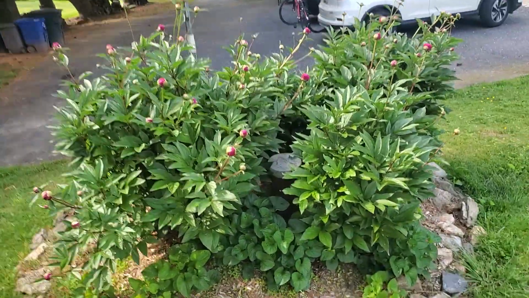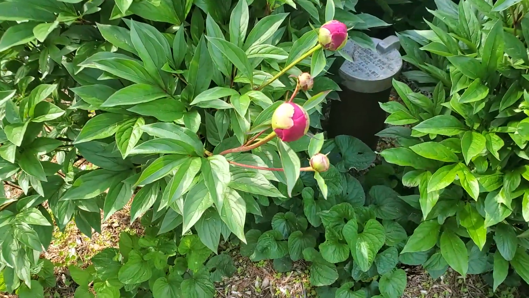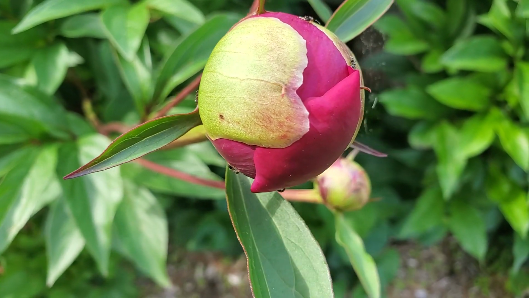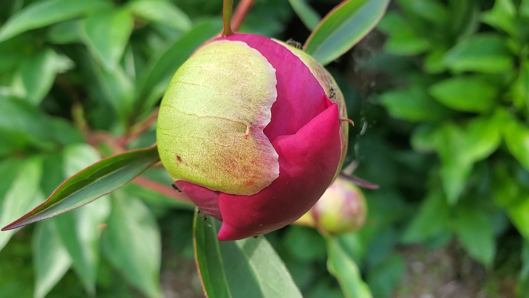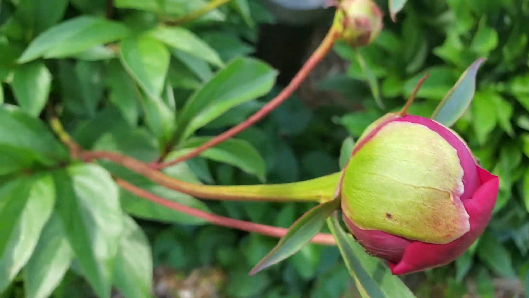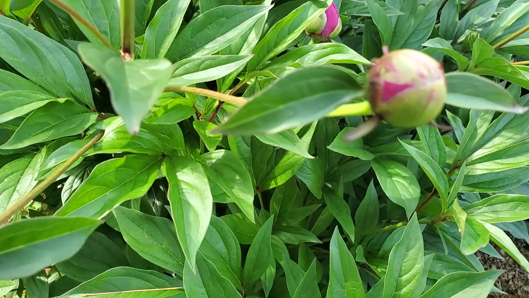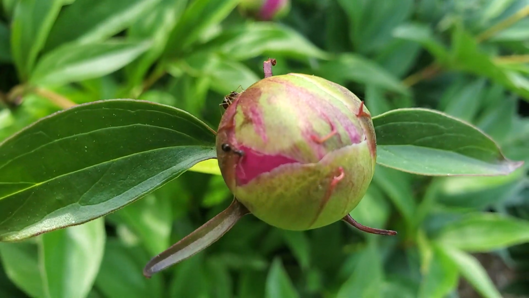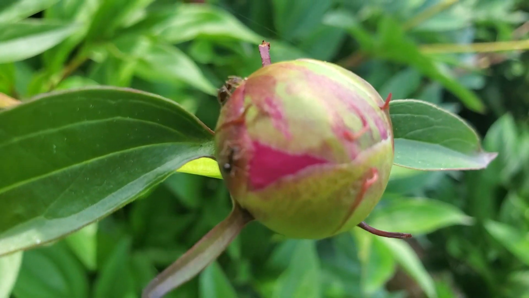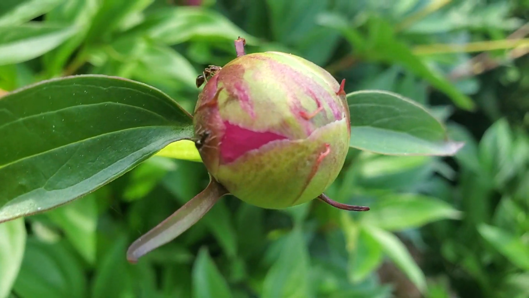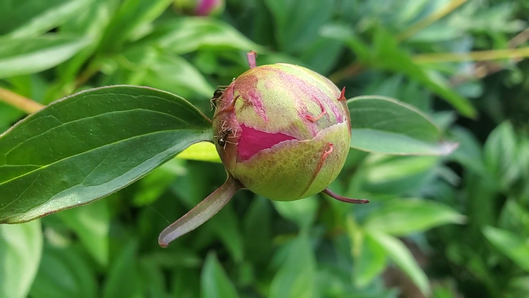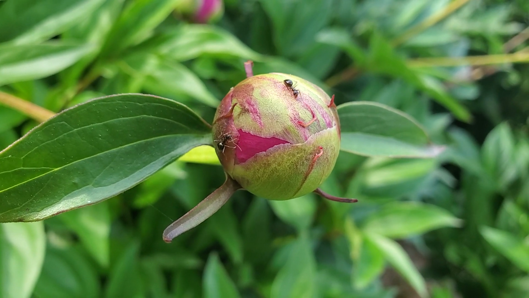Another perennial I want to show you is over here. You can see these bushes. These bushes are called peonies, and there's something very special happening here. When you look closely, you can see ants on them. Ants, look, more ants, everywhere ants. Most people would think ants on your plants is bad, but these ants aren't bad.